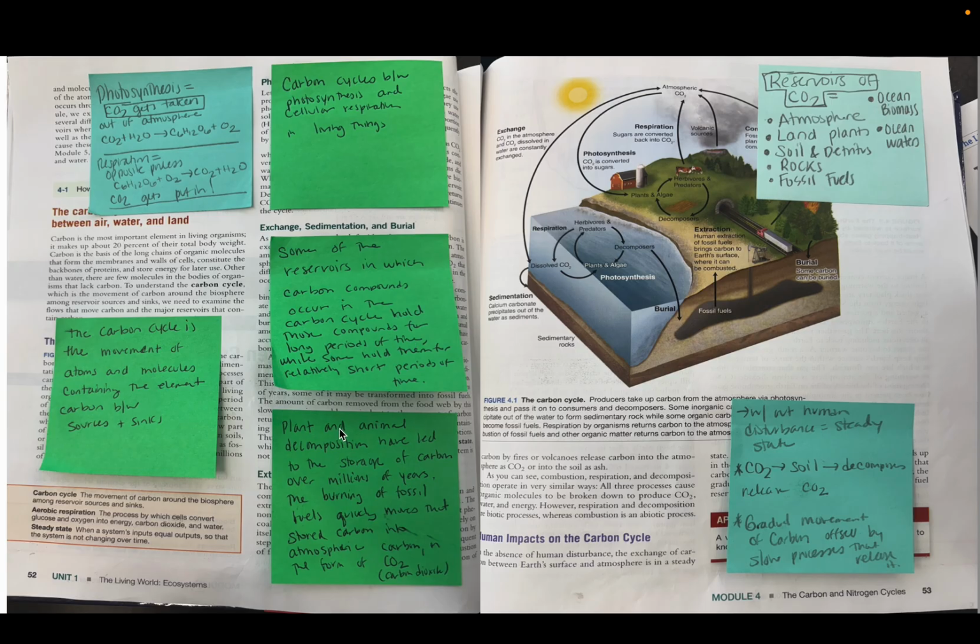Plant and animal decomposition have led to the storage of carbon over millions of years. There are dead plant and animal remains, and they get further and further put into the earth, and then eventually they become fossil fuels, but it takes millions of years for that to happen. And then there are other things where it happens really fast. The burning of fossil fuels quickly moves stored carbon into the atmosphere in a form, as we all know, as carbon dioxide.